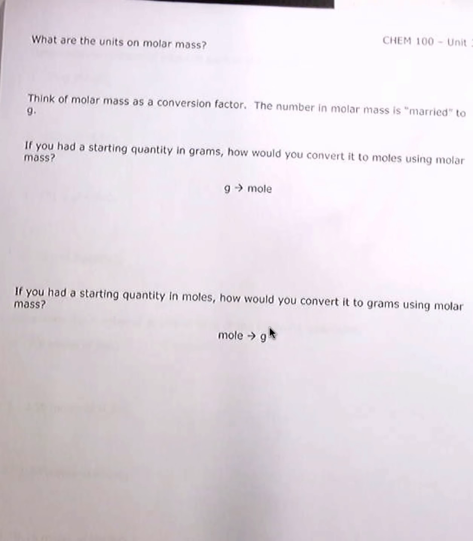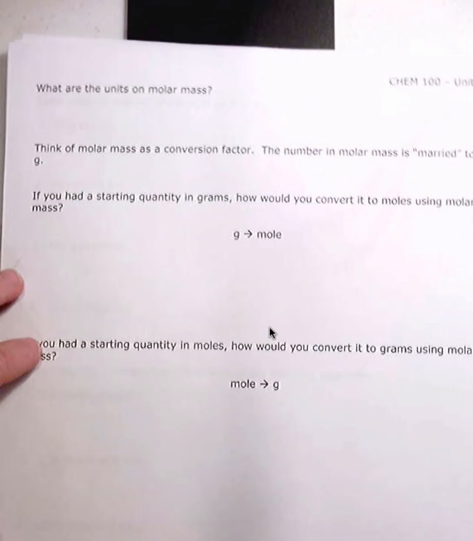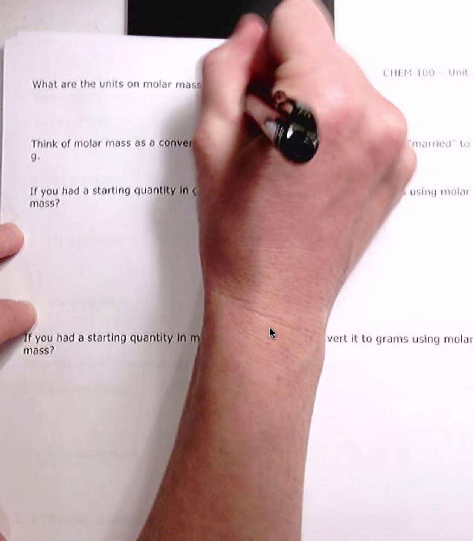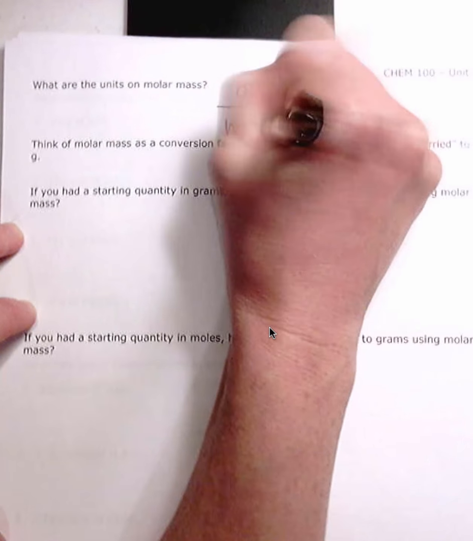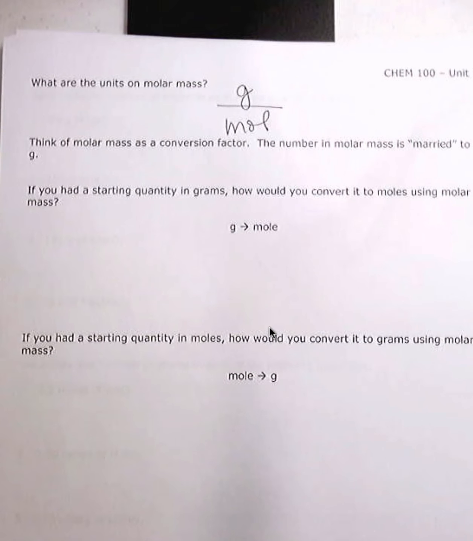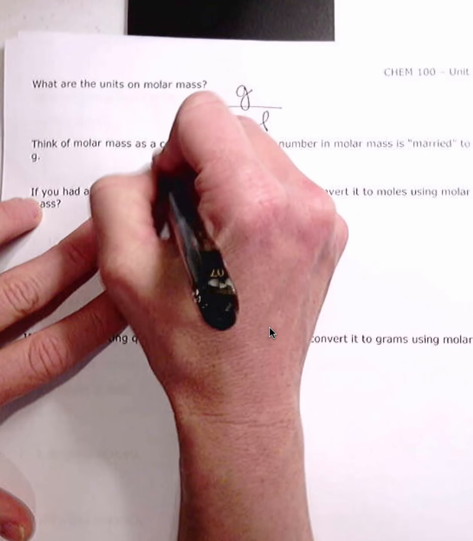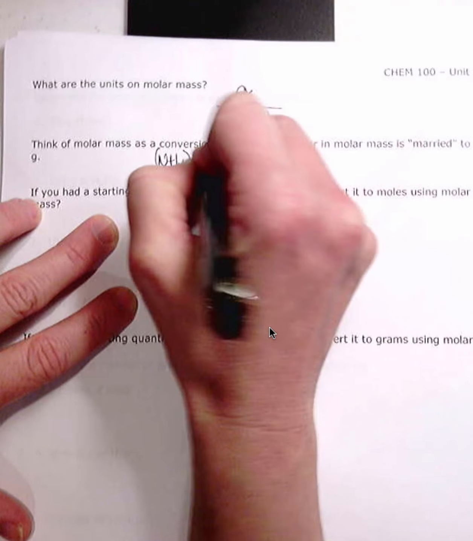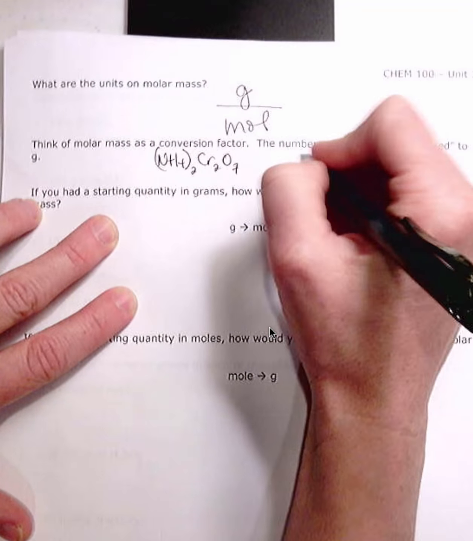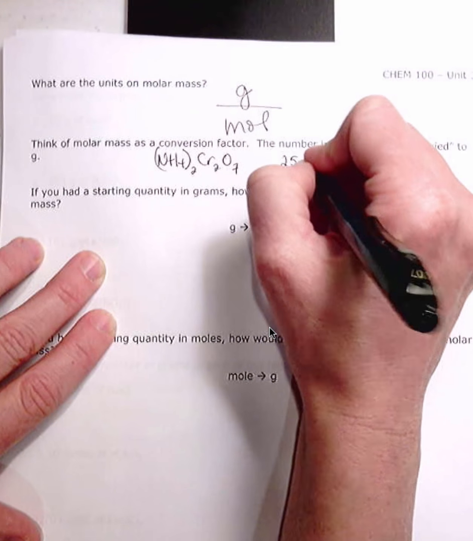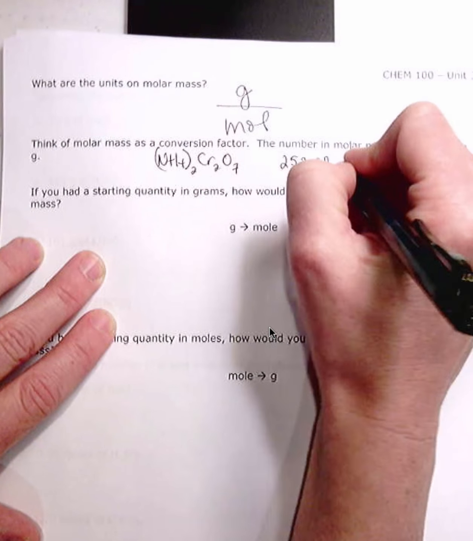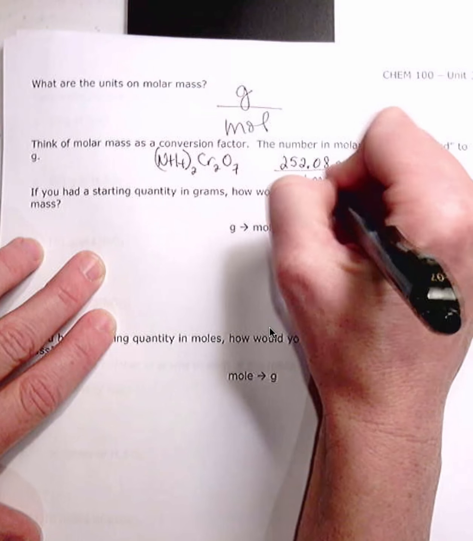Okay, so that brings us to page 3. What are the units on molar mass? The units on molar mass are grams per mole. Molar mass can be used as a conversion factor. The number in molar mass is married to grams. No divorces here. So let's look at ammonium dichromate, for instance. Ammonium dichromate had a molar mass of 252.08 grams per 1 mole.